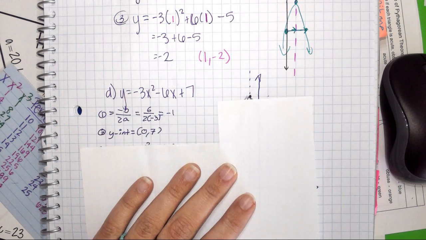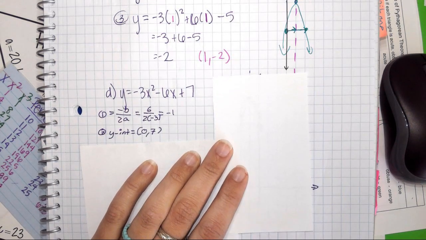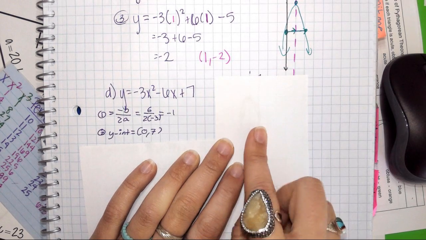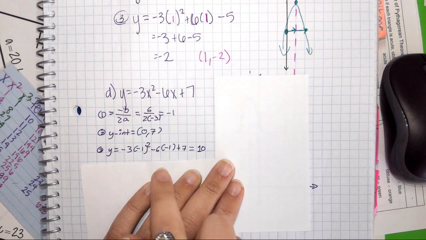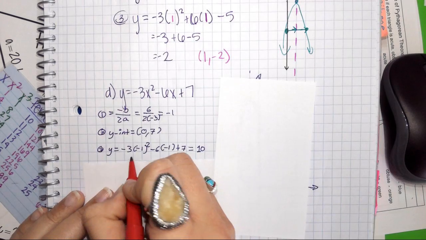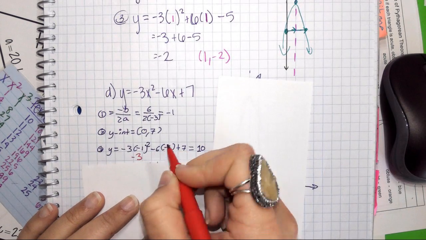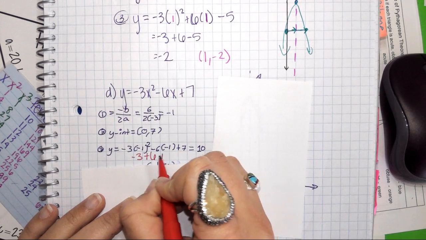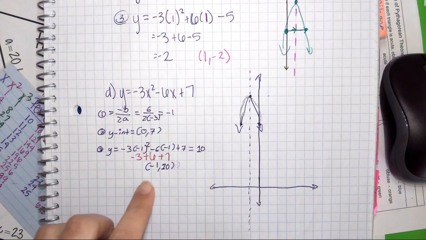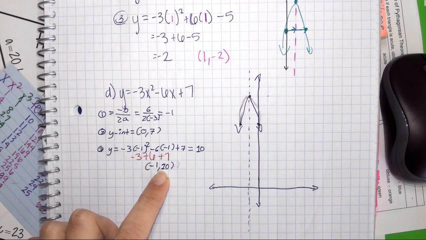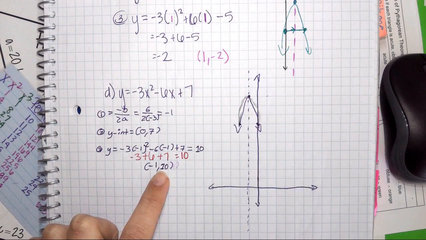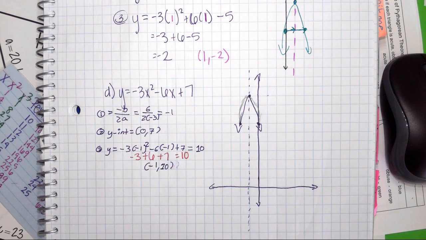Fantastic. Step 2 was getting our y-intercept, which was 7, because it is always this number. Always this number. Step 3, we plugged in. He did negative 1 squared times negative 3, which gave him negative 3. Negative 6 times negative 1 gave us positive 6, plus 7, and then you get 10. So you wrote it as negative 1 to, I know. 10, not 70. Yes, beautiful.